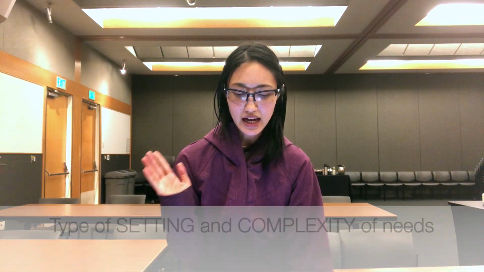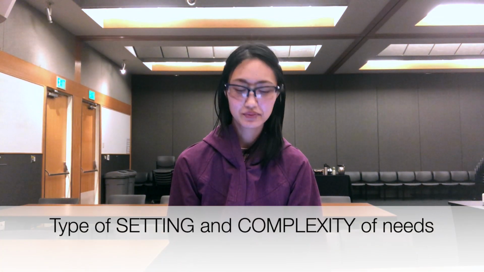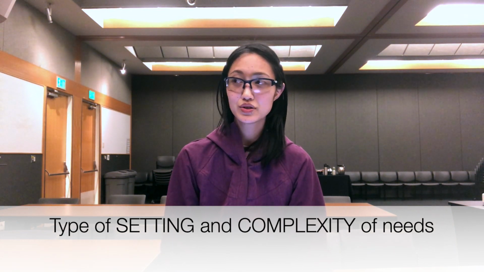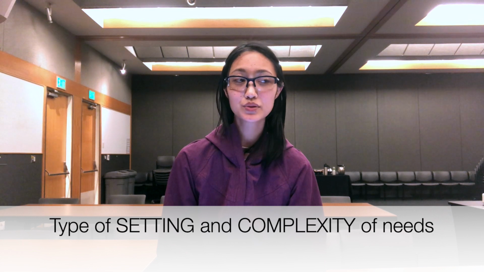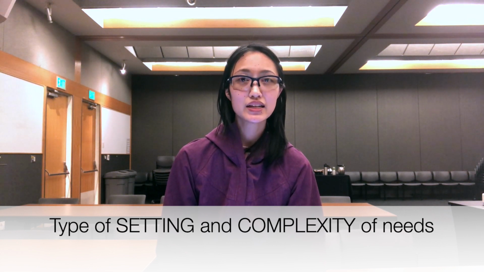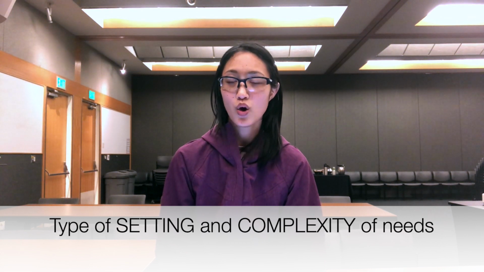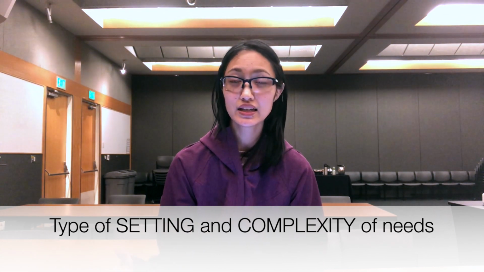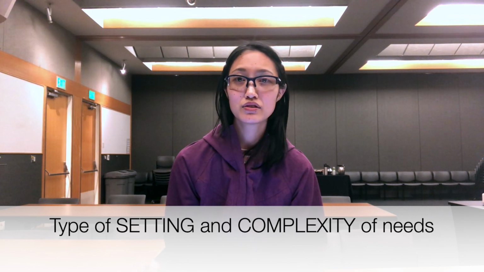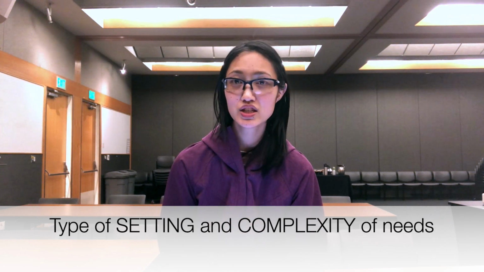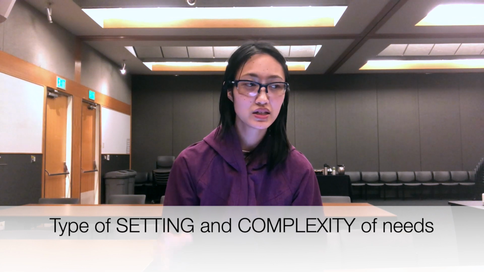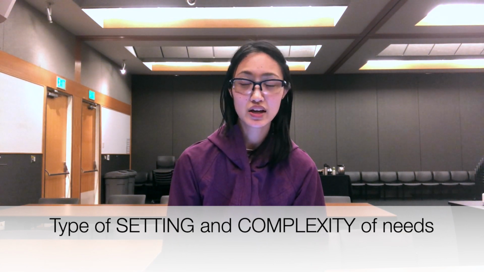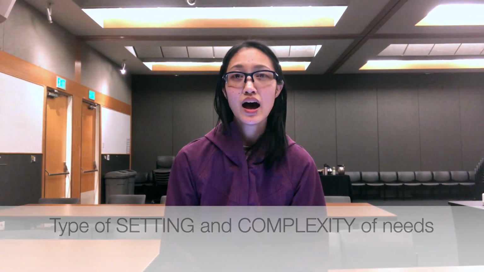You also look at the type of practice setting and the complexity of the client needs. Say, for example, you have a client who's in a school versus a client who has a newly acquired spinal cord injury, say in the acute care setting. They're learning how to adjust to all these changes, and there are so many different things you have to be aware of, and dealing with families and other resources you have to take into account.